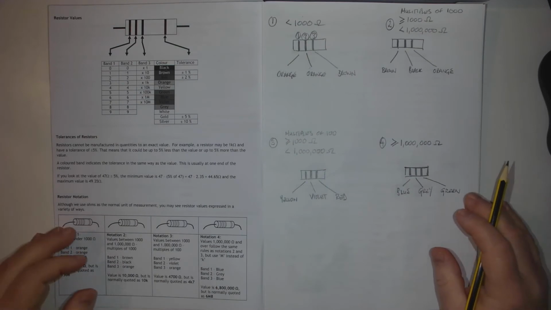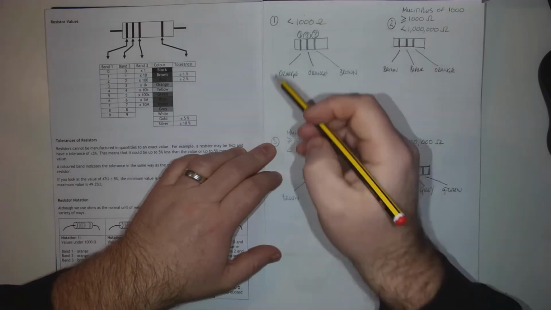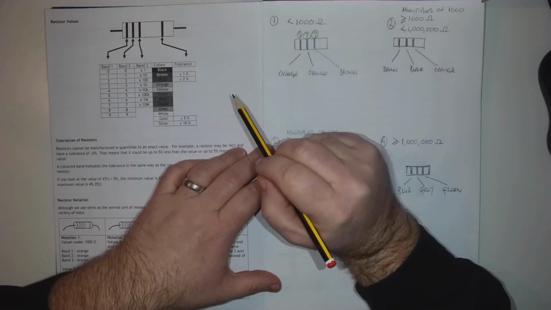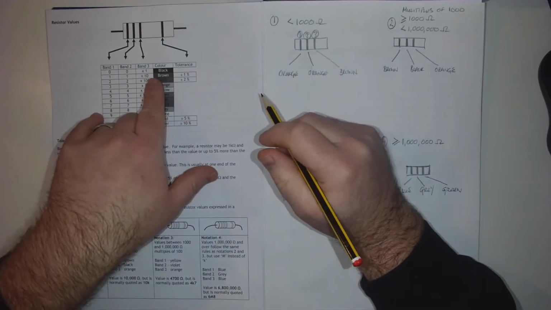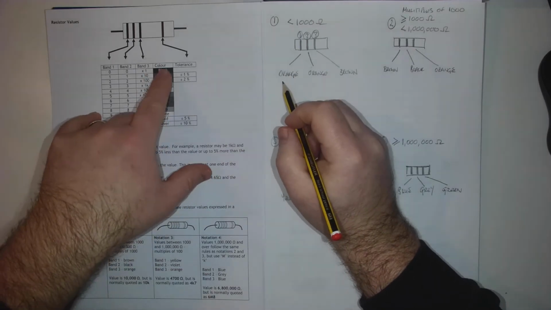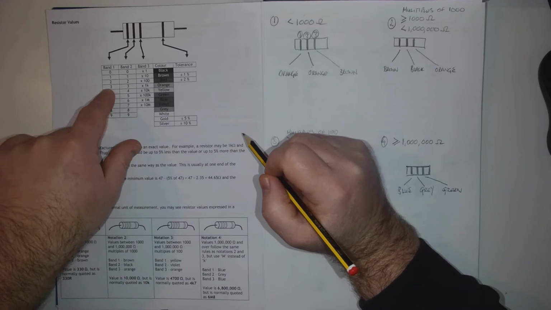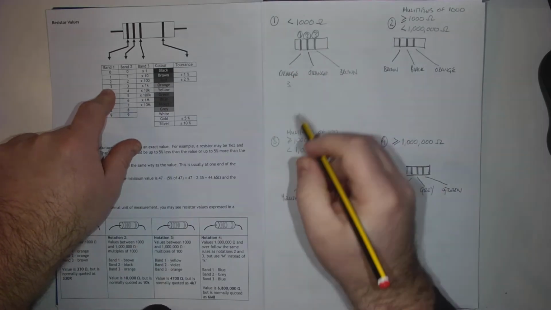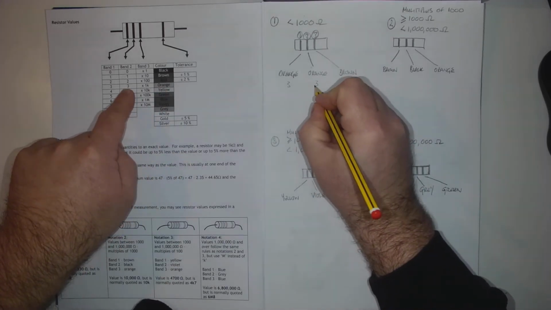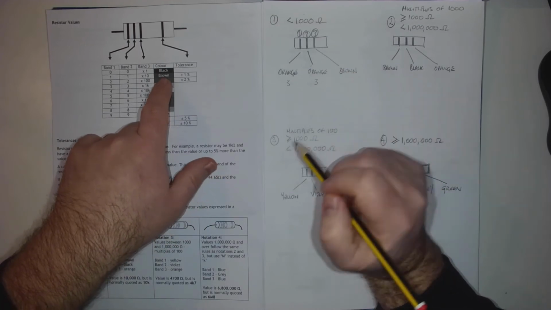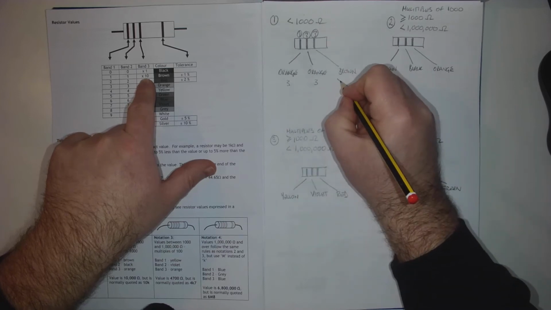So I've got 4 examples here on my piece of paper. The first one is to show you how we would value a resistor that has got a value of less than 1000 ohms. Our 3 colour bands in this case are orange, orange and brown. Now we can use the resistor value chart so that we can puzzle out these numbers. So the first band is orange, and in band number 1 that's got a value of 3. The second colour is orange, which in the second band has also got a value of 3. And then the third band, which is brown, if we look at the column for band 3, it's got a value of times 10.